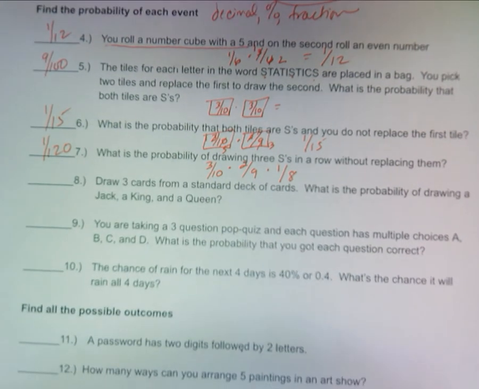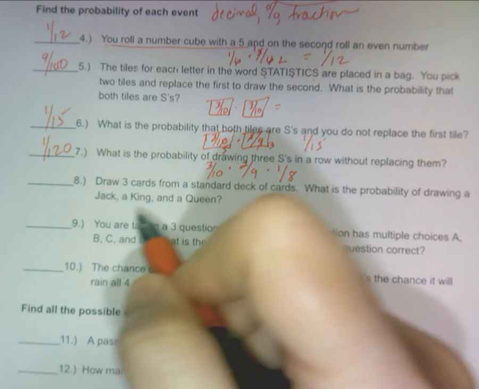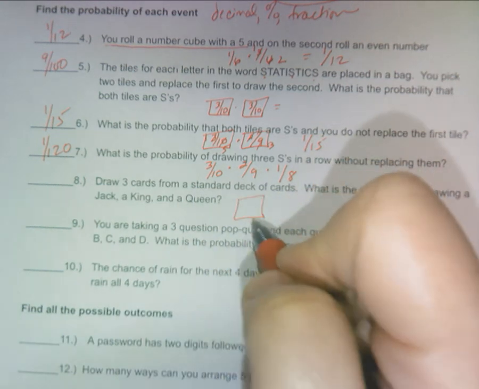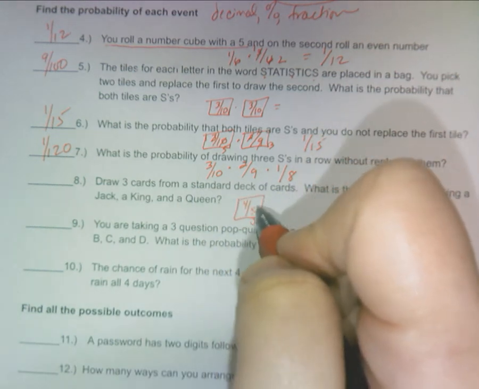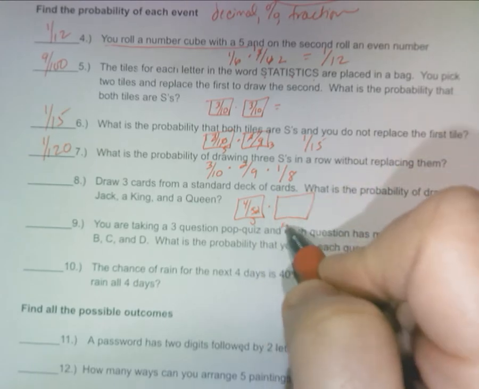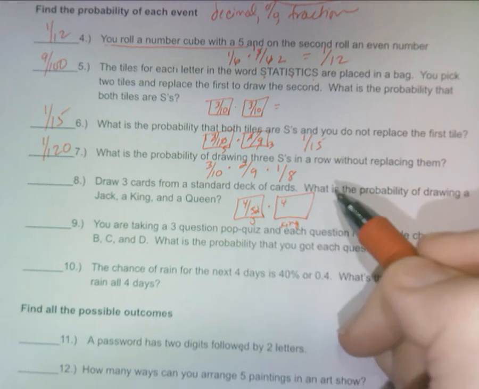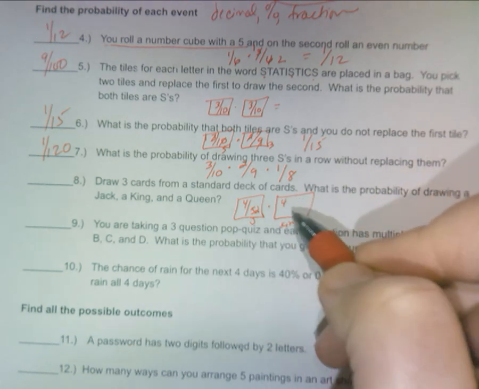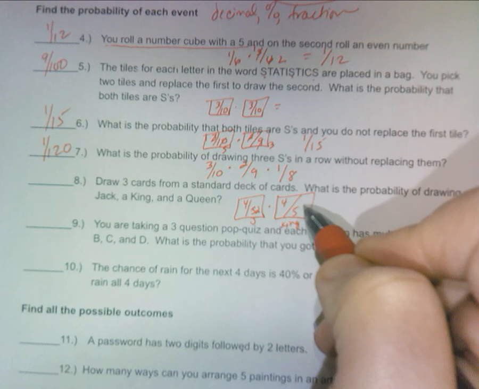How about drawing 3 cards from a standard deck of cards? What's the probability of drawing a jack, king, and queen? This one will not be replacement because you're picking 1, 2, 3 real quick. So your probability of getting a jack would be 4 out of 52. And you put that in your back pocket. Now you go for a king. Well, there's 4 kings. But remember, 1 is in your back pocket right now. There's a card back there, and that's 51 now.